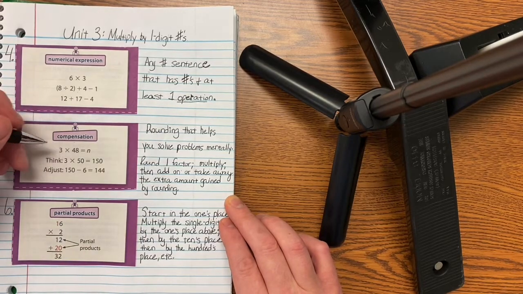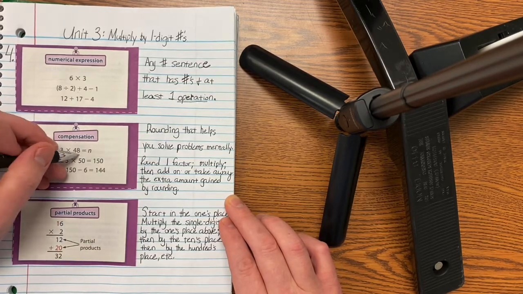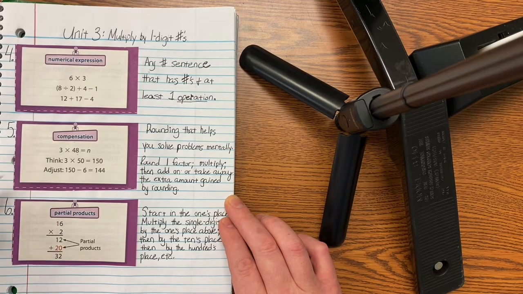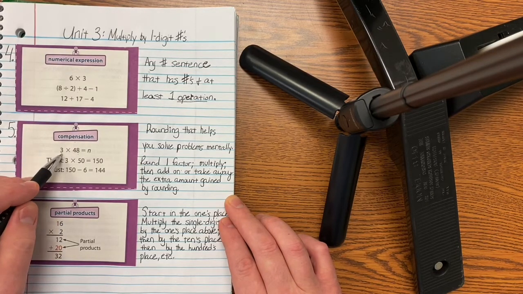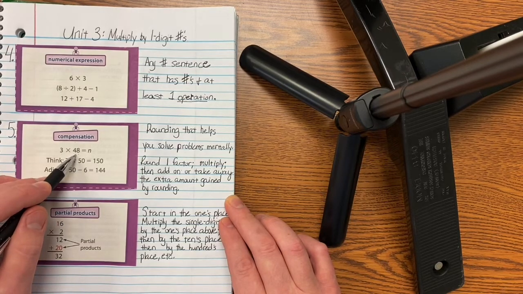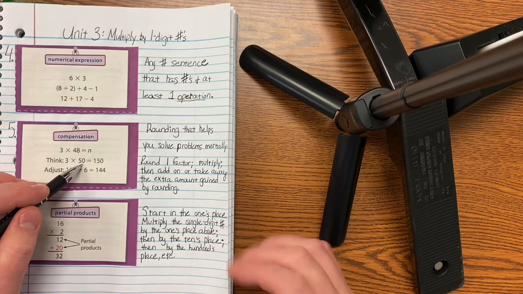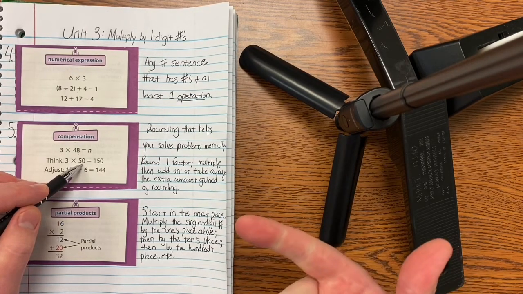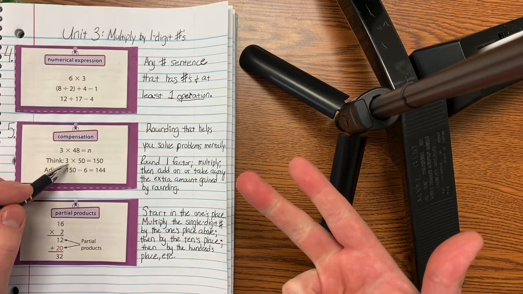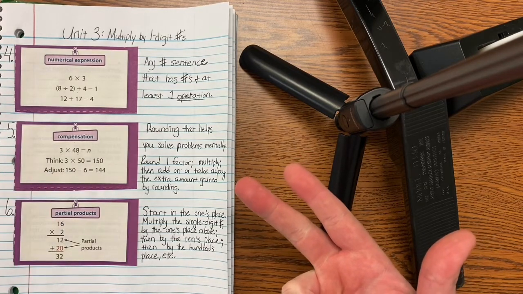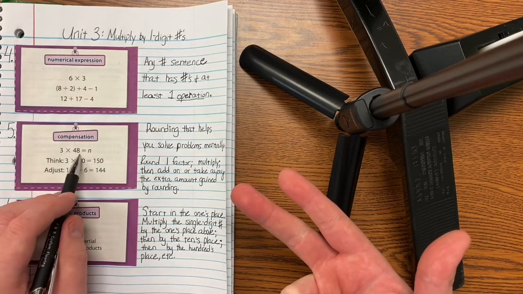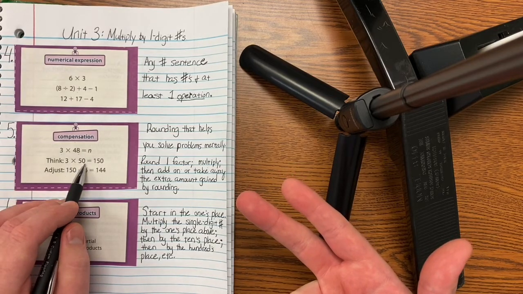For instance, they start with 3 times 48. Well, I might not know how to count by 48s quickly in my head, but if I round 48 to the nearest 10, to 50, I can count by 50s in my head quickly. 50, 100, 150. 3 times 50 is 150. But I added 2 to 48 to get to 50.